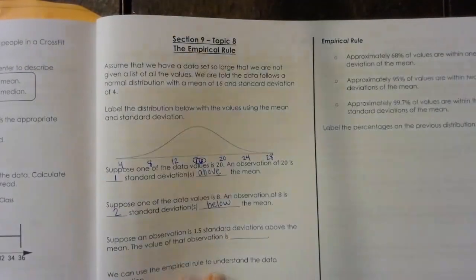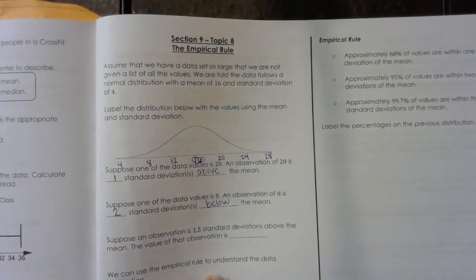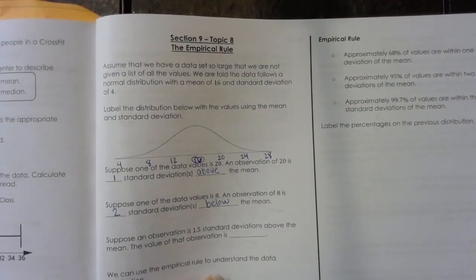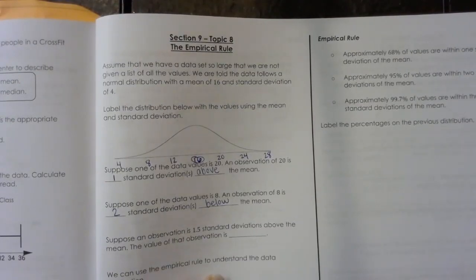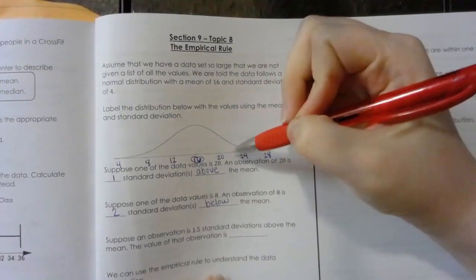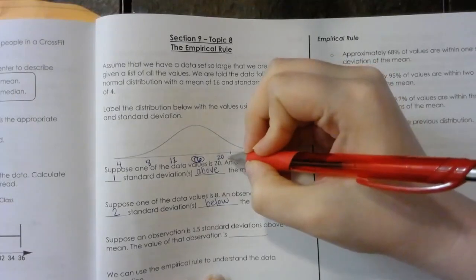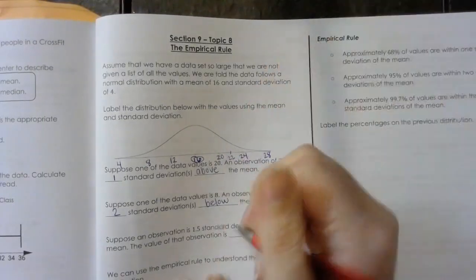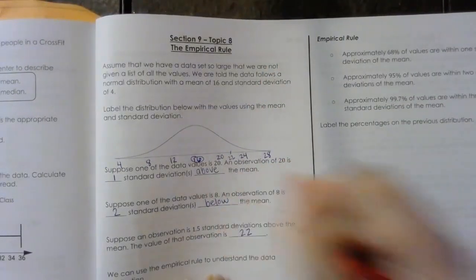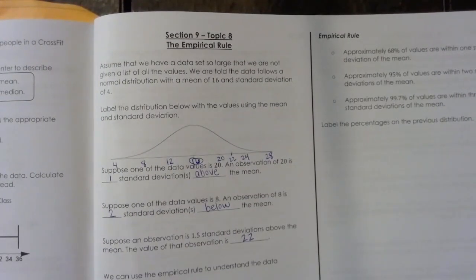Okay, so suppose an observation is 1.5 standard deviations above the mean. So there's 1.5. If I'm halfway between 20 and 24, that's going to be at 22. So that observation is 22.